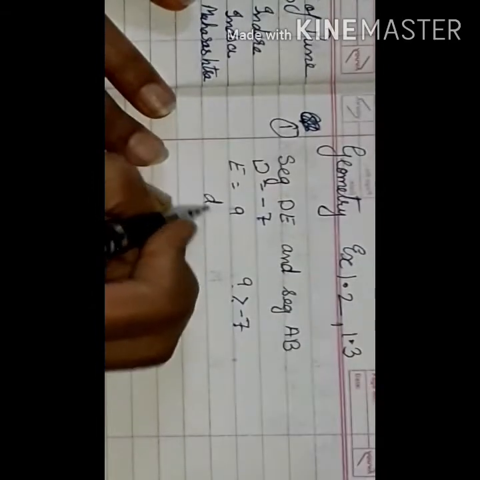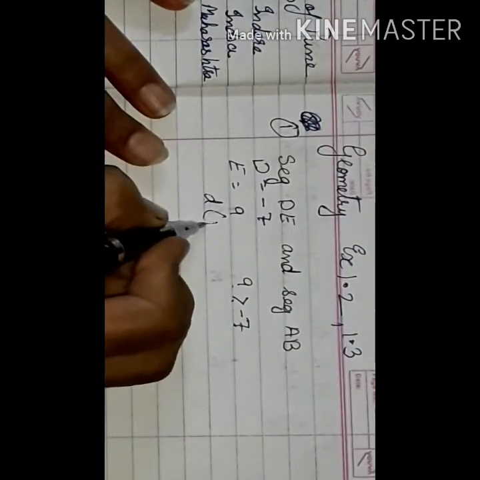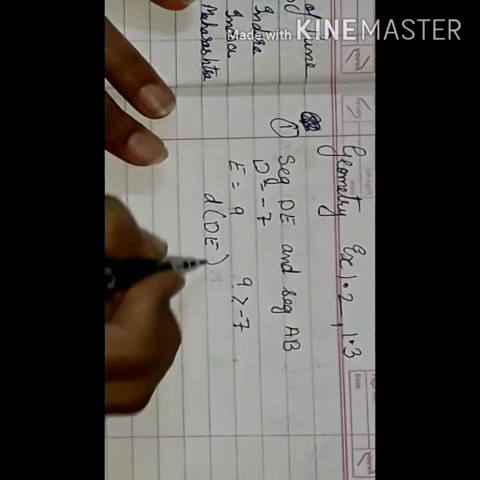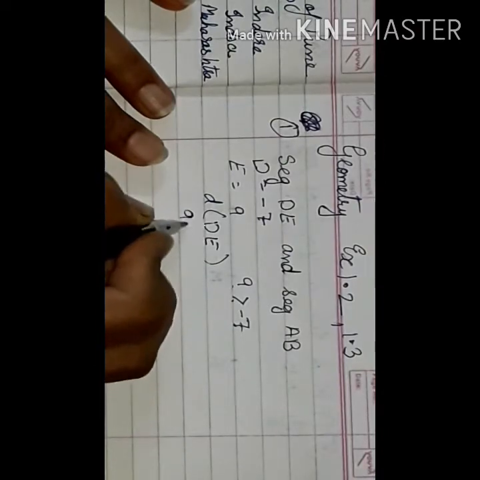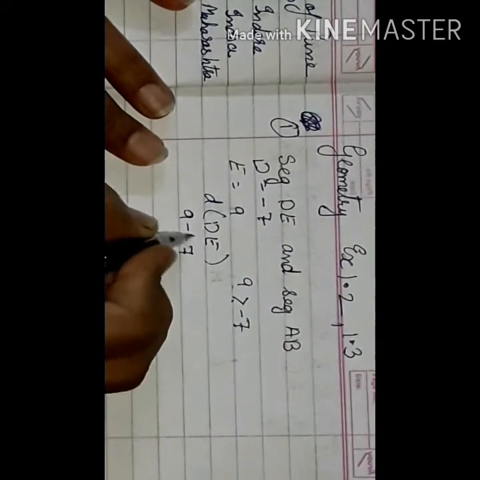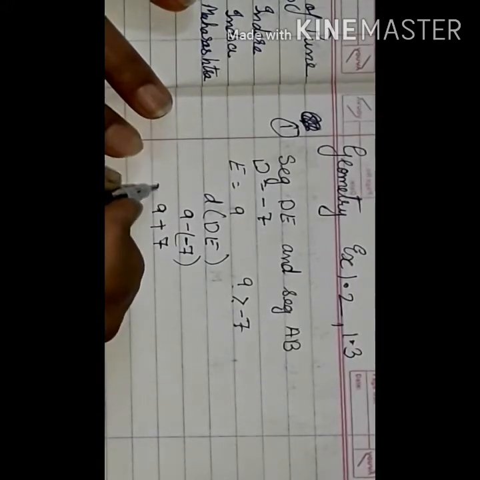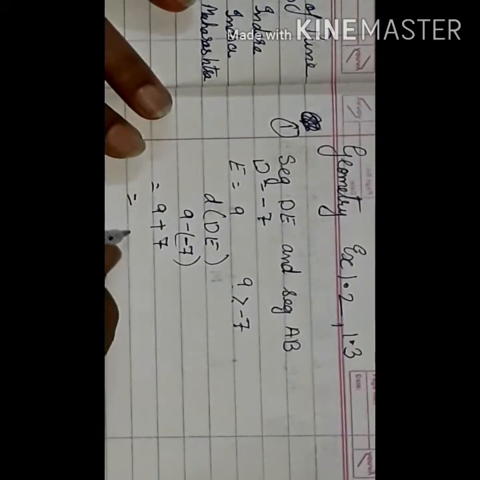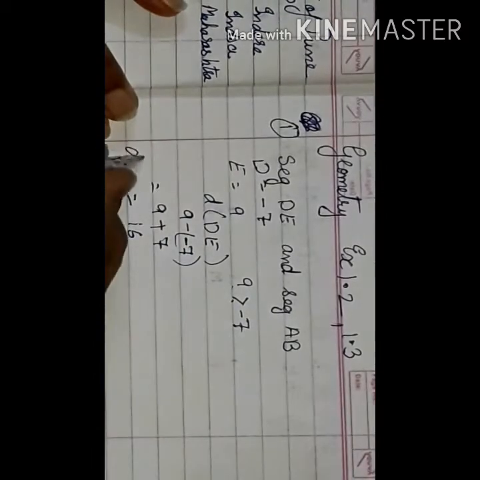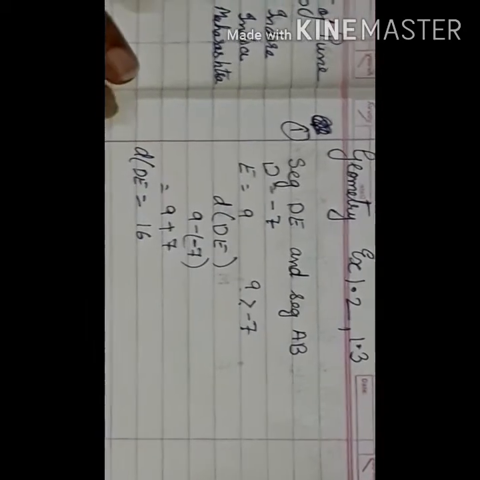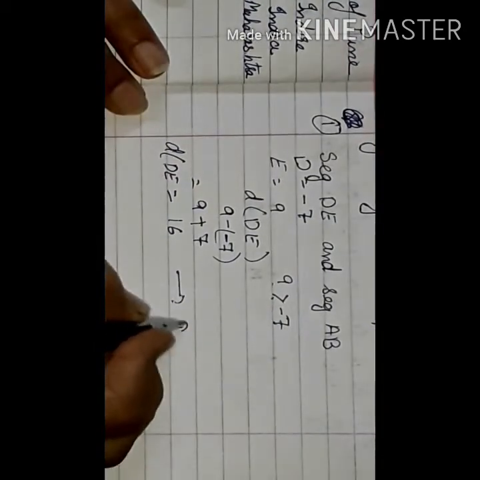Now as we did in the first exercise, for the distance of DE, we have to subtract. So 9 minus minus 7. Minus and minus will give us plus, so 7 and 9. Therefore, the answer is going to be 16. Distance of DE is going to be 16. Got it? This is the first answer.